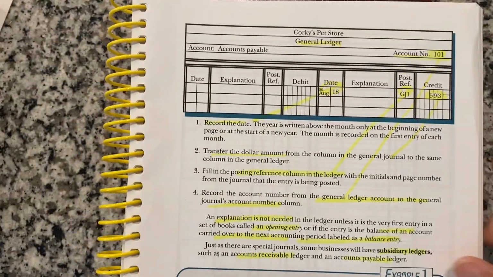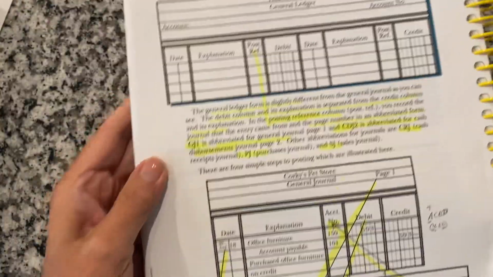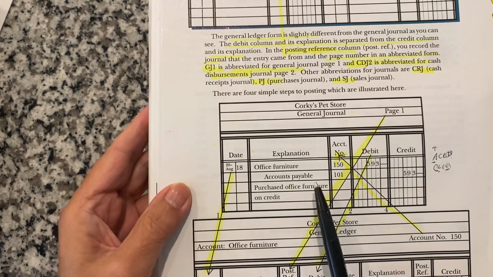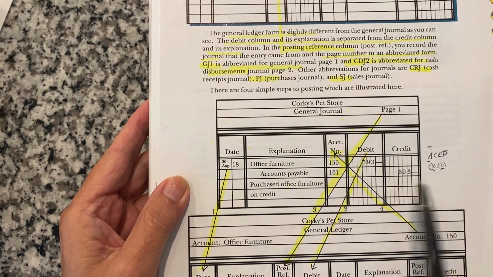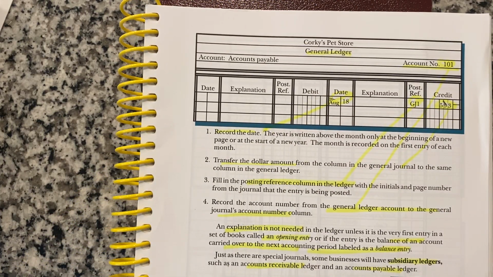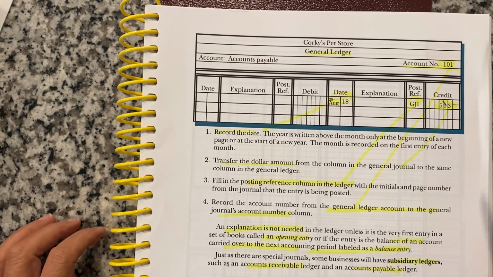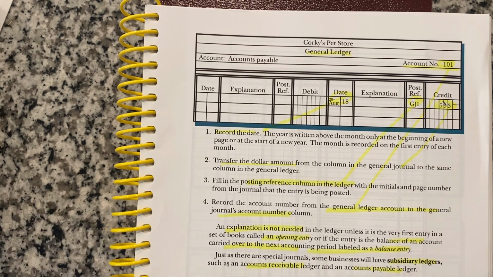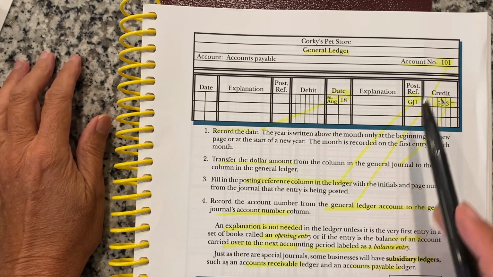So here, now we're going to do a different ledger page. We had the office furniture, but now we're going to put on the cash payment. It's going to be a different page. Well, this is account number 101. So it's still in the assets, but it's the cash that we spent for the asset. So it's the cash. So it's on a different one, 101.